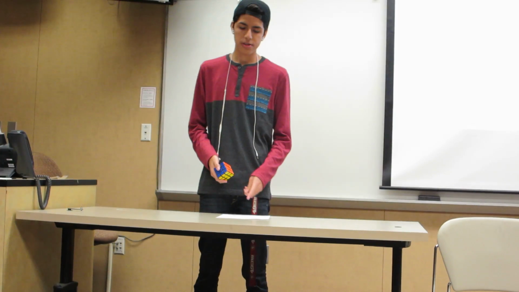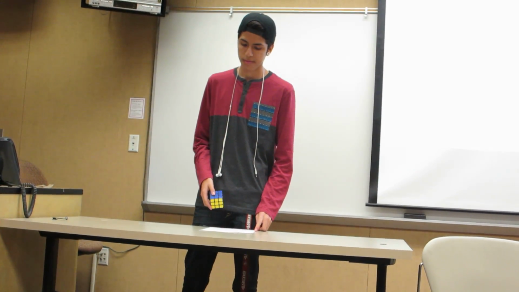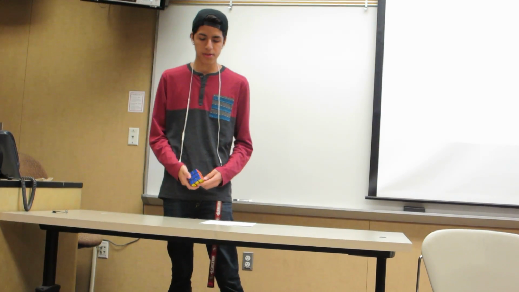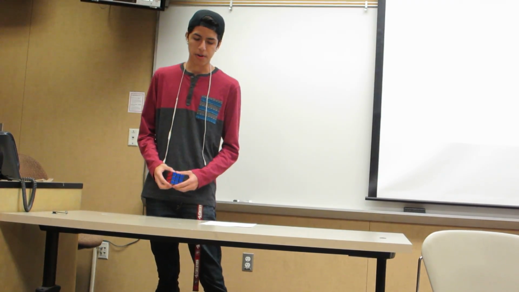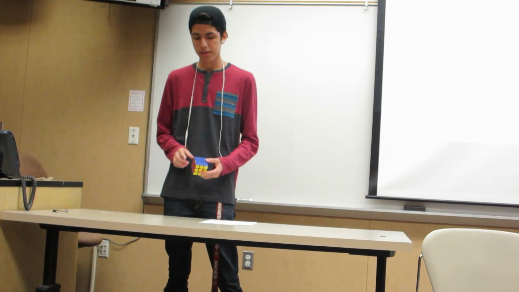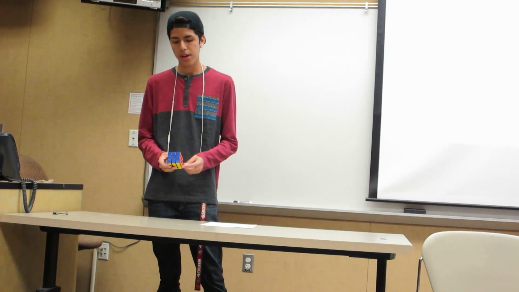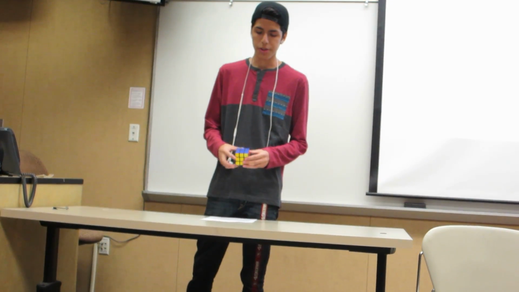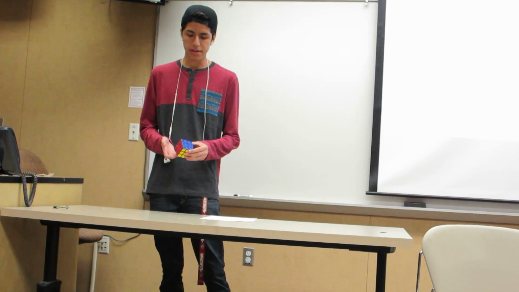As you'll probably notice on the sheet, there's a bunch of random letters. That's actually the steps to solve it. You're going to see F, R, U, B, L, D. That just means the positions. This is the front, which is F, right, which is R, L, which is left, U is upper, up top, B is back, and D is down.